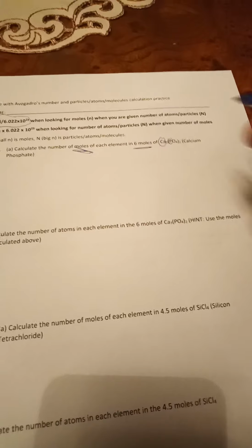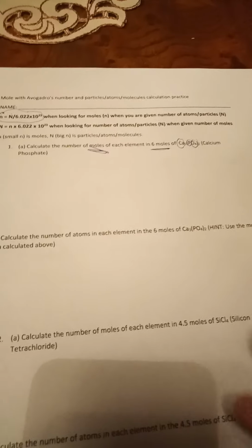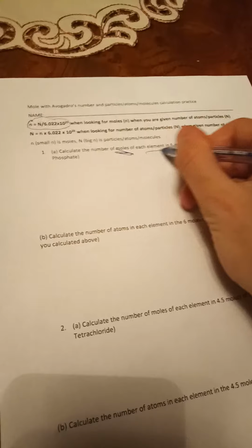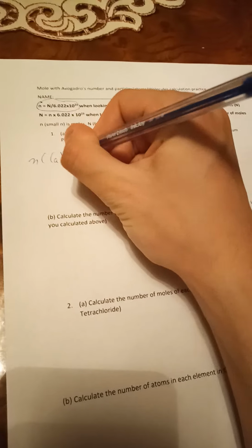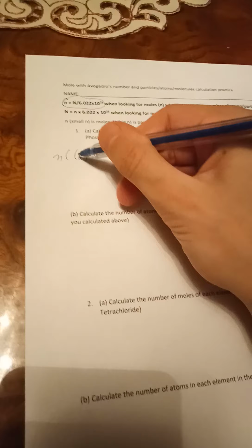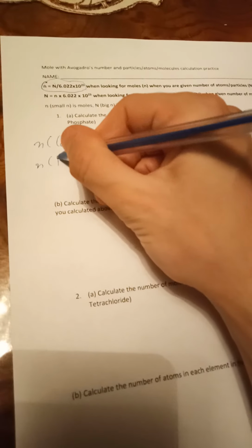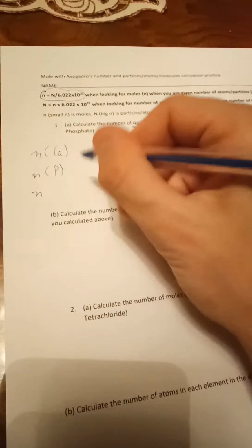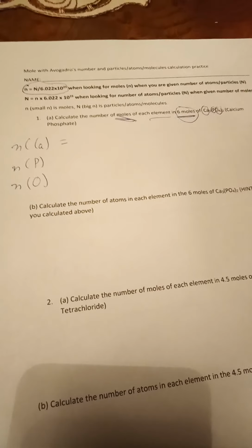So we have 3 elements. We have calcium, phosphorus, and oxygen. We want to find the moles of each one. So I write small n, which means moles. I put Ca in a bracket, so moles of calcium, moles of phosphorus, moles of oxygen. To find the moles, we have 6 moles of this big thing.